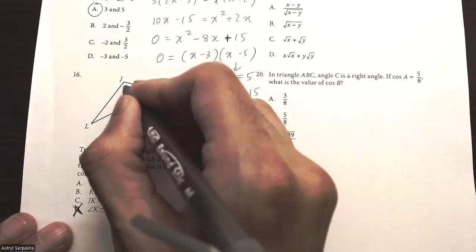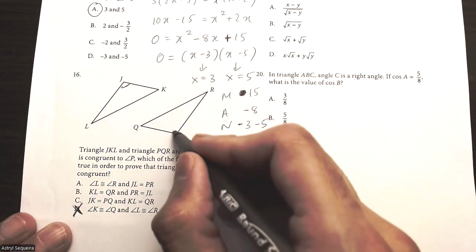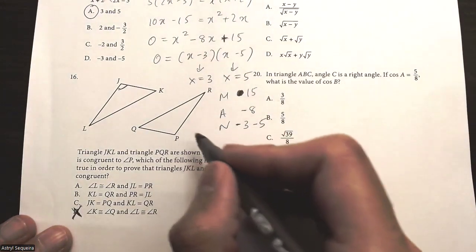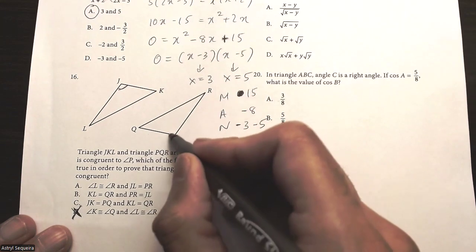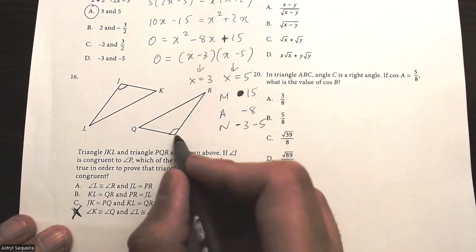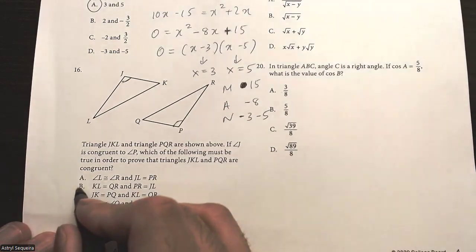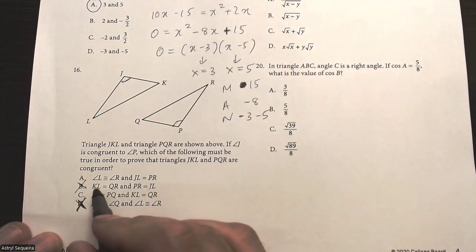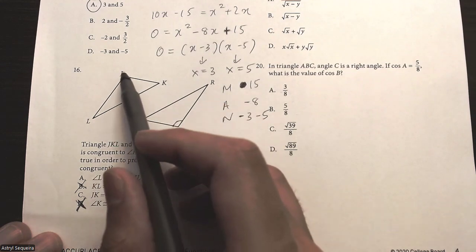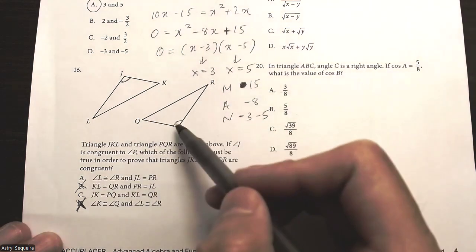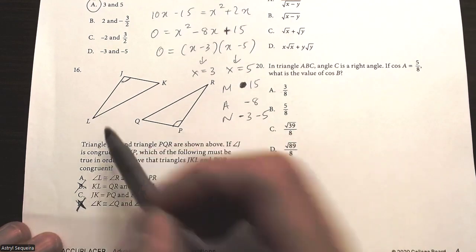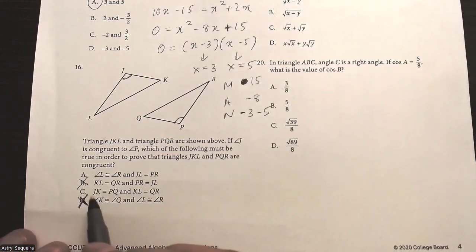But we know that angle J is the same as angle P, which means that if they told us these two sides are the exact same as those two sides, that would be good. But now we can cross out option B because they told us that these two sides are the same as these two sides, which doesn't matter because we don't have the angle between them. So that option is no good.